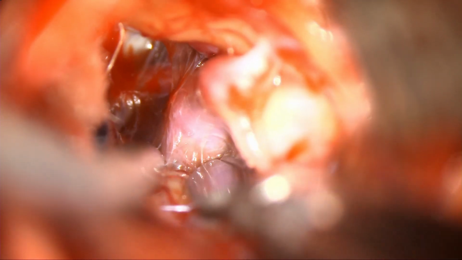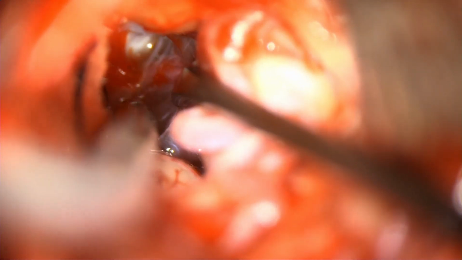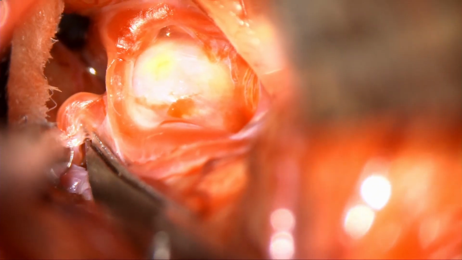Sharp dissection is performed around these arachnoidal adhesions to obtain proximal control. Dissection is completed around this main anterior temporal artery going into the proximal middle cerebral artery.